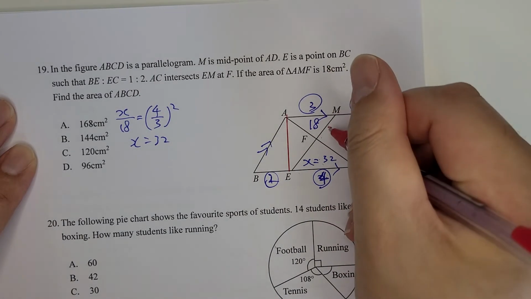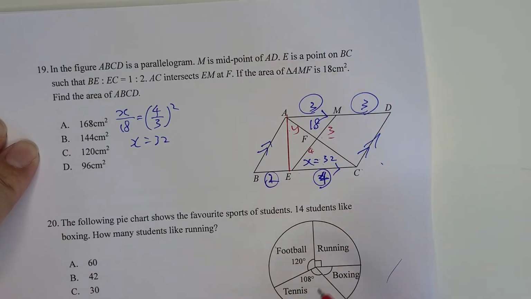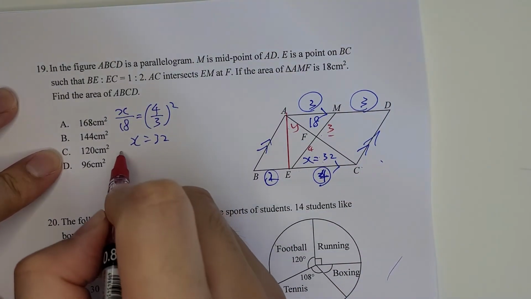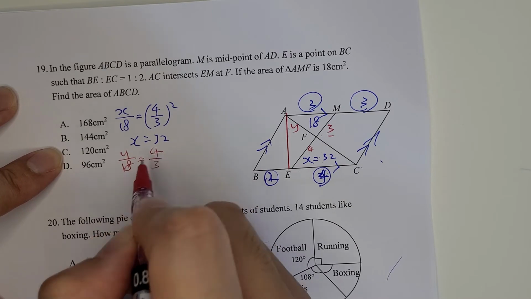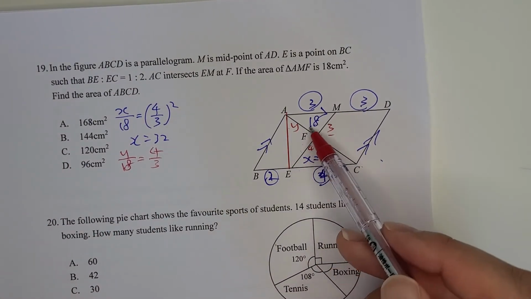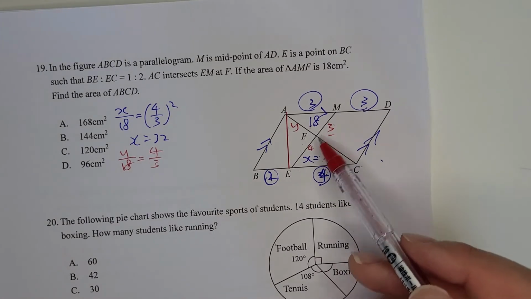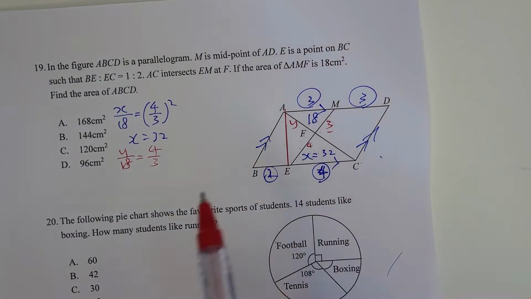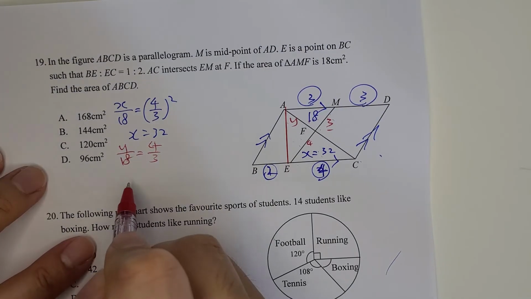That is 3 to 4 again. So let this one be y. So y over 18 equals 4 over 3. These two triangles are not similar, but they have the same height, so their base ratio equals their area ratio, and therefore y is 24.